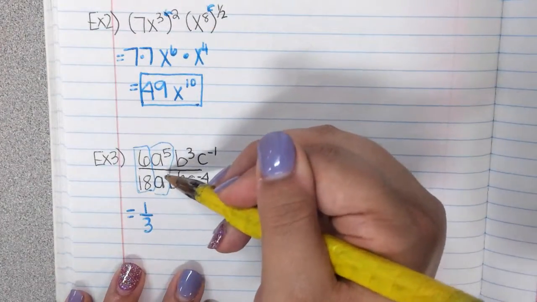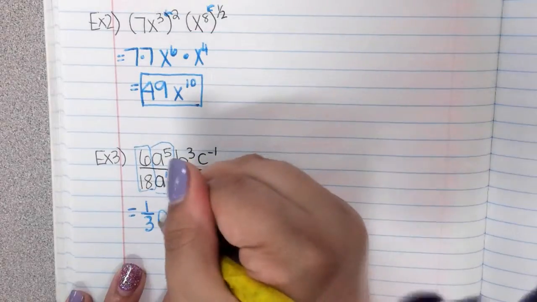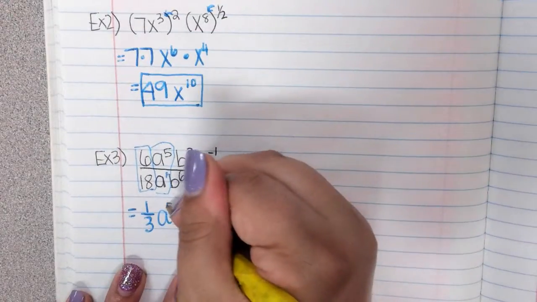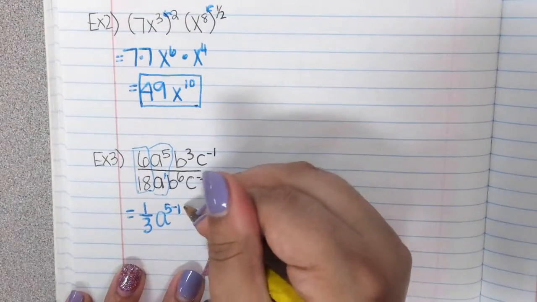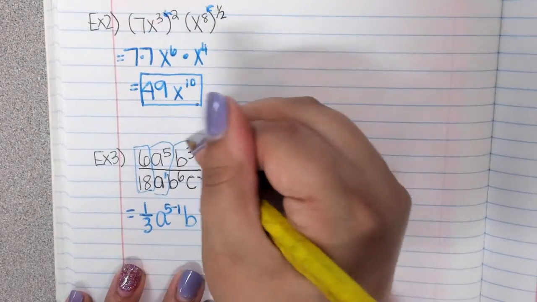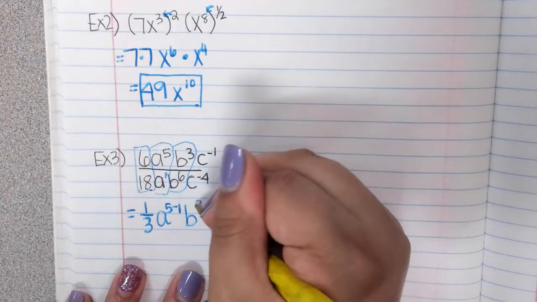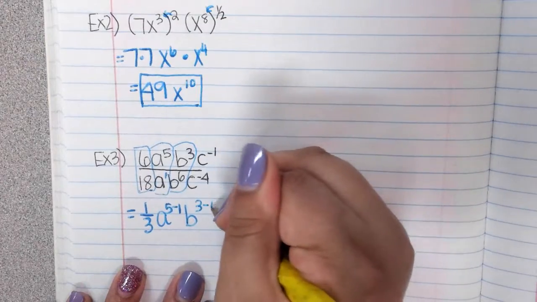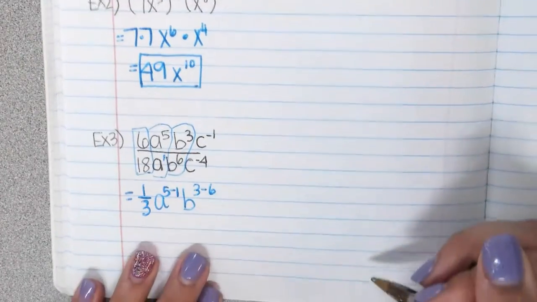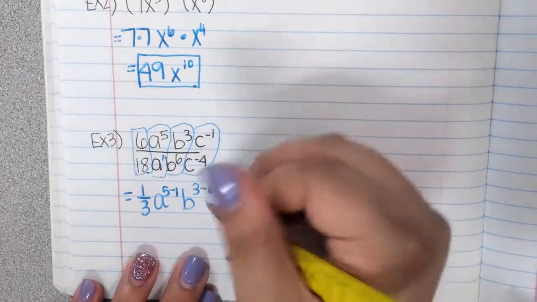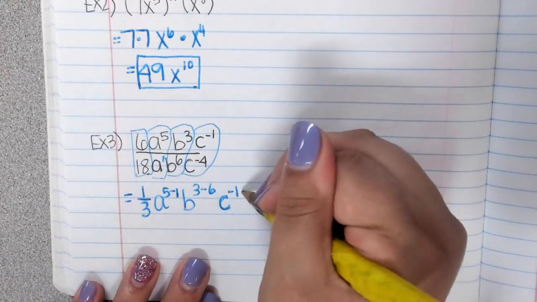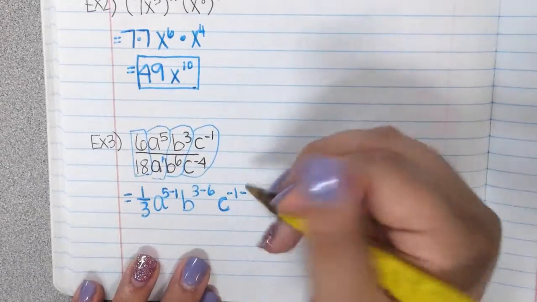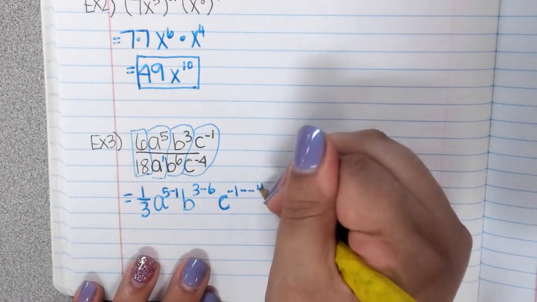So how many A's are right here? So I'm dividing, so I'm really subtracting. So 5 minus 1. For my B, I got to do 3 minus 6. And for my C, I have to do -1 minus -4.